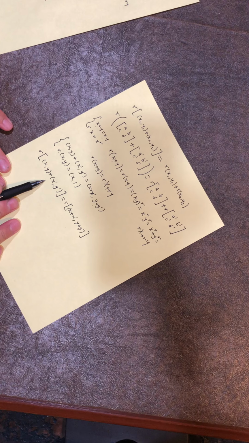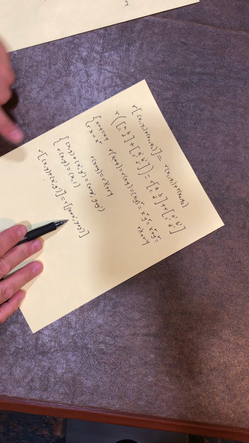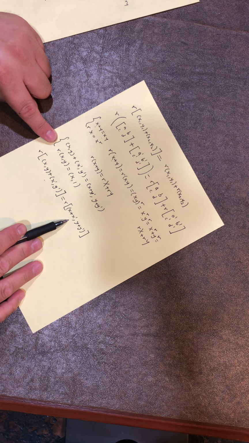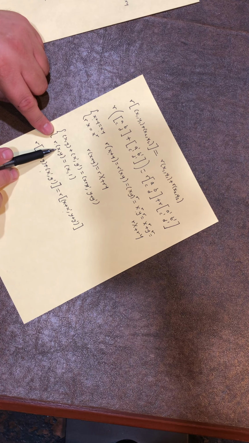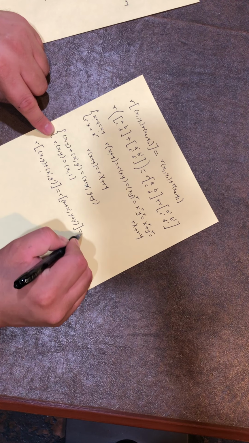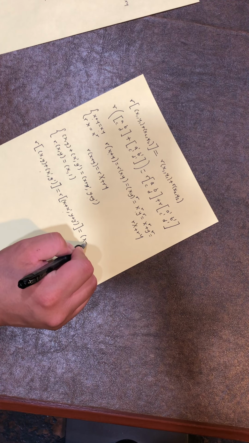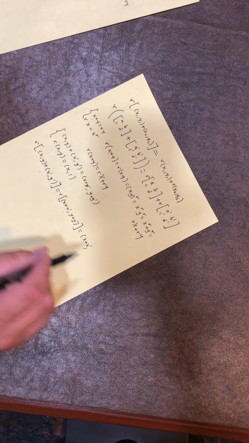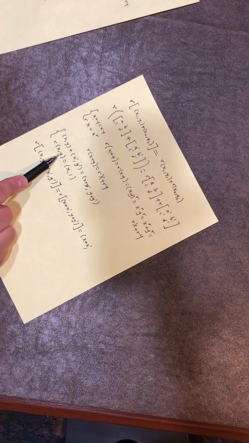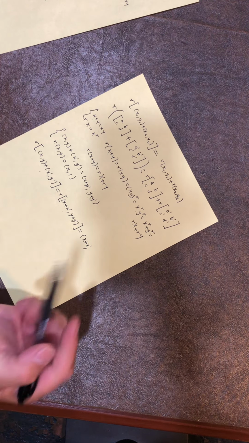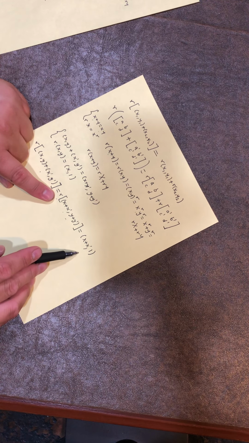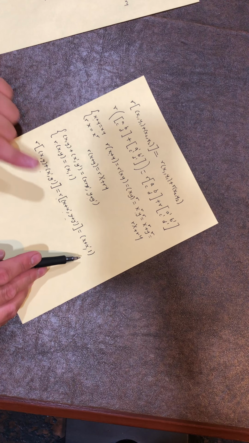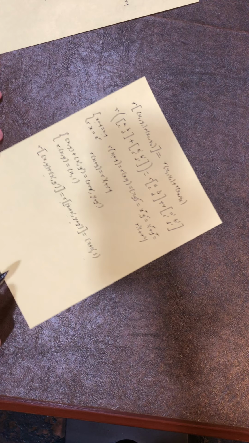I took care of what's inside the brackets first. And now I'm going to apply the definition of scalar multiplication again. It says that the first term stays the same, x plus x prime, but the second term turns into 1. That is the definition of the scalar multiplication. Fine. Now, let's try this.